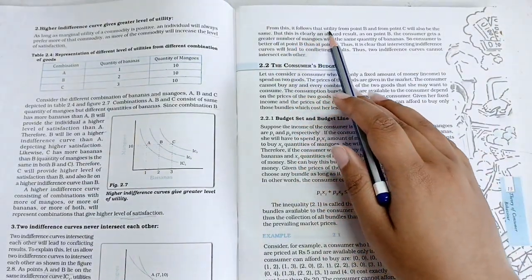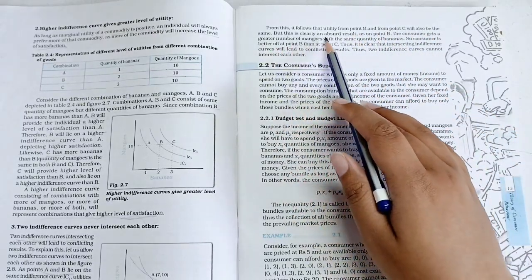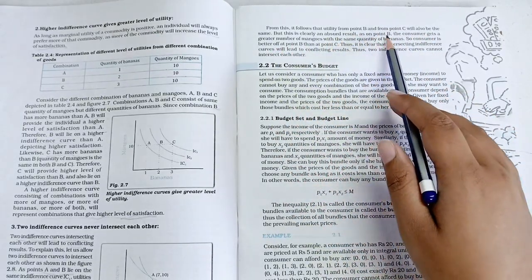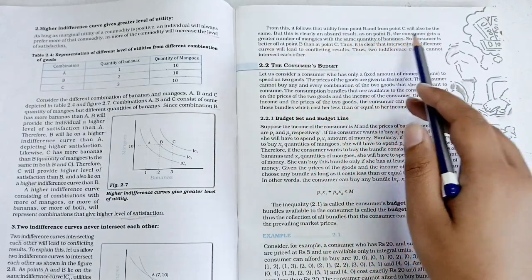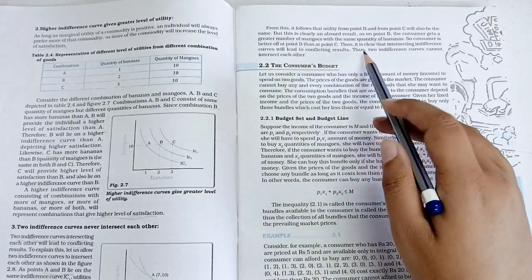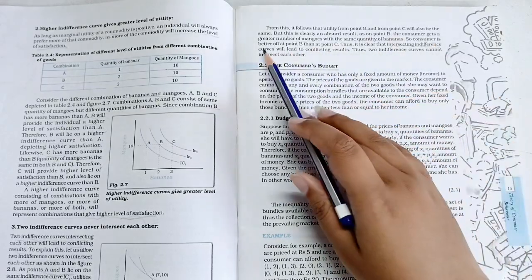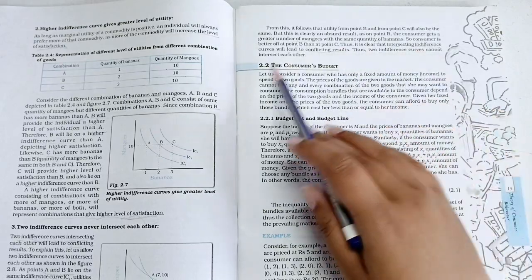From this, it follows that utility from point B and from point C will also be the same. But this is clearly an absurd result, as at point B the consumer gets a greater number of mangoes with the same quantity of bananas. So the consumer is better off at point B than at C. Thus, it is clear that intersecting indifference curves will lead to conflicting results. Thus, two indifference curves cannot intersect each other.